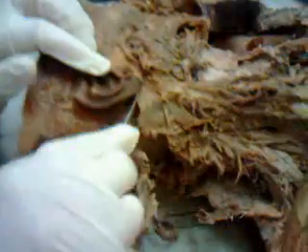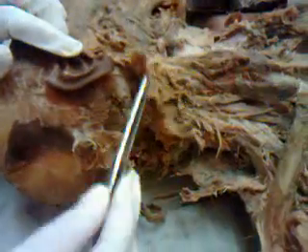And then it goes back to be inserted here to the mastoid process, and also it extends to be attached to the superior nuchal line. Then the sternomastoid here will divide the triangle into two parts. This is the anterior, and this is the posterior triangle.